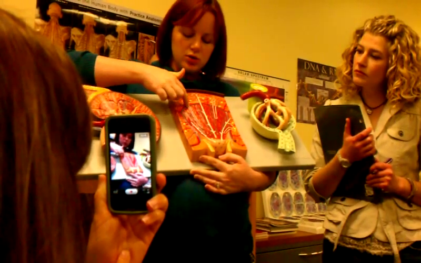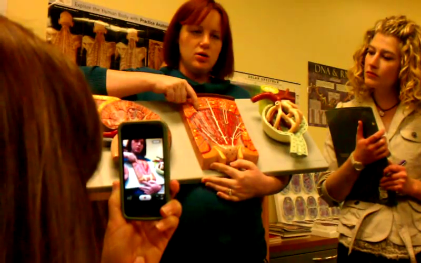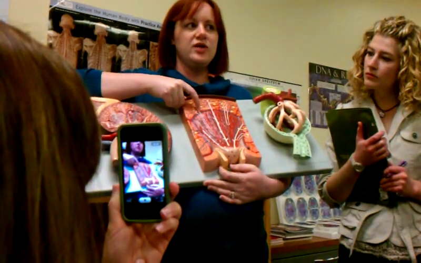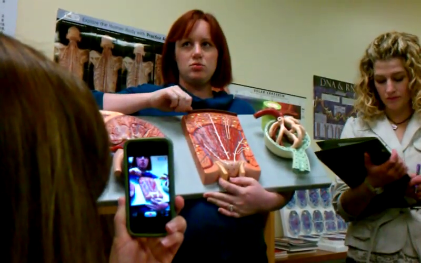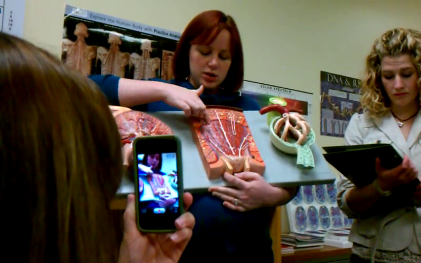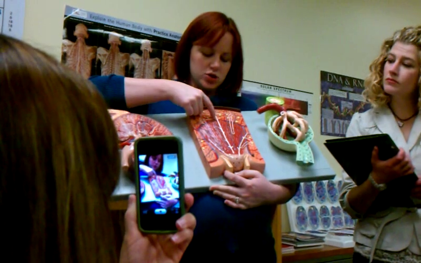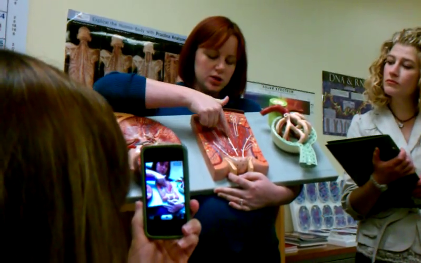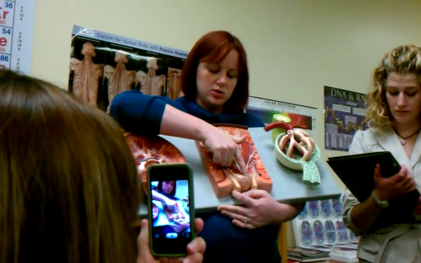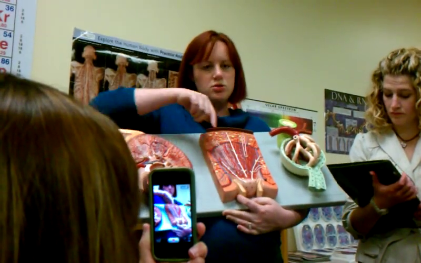Proximal convoluted tubule, descending and ascending. It's called the loop of Henle in your book. Loop of Henle, nephron loop, that's all the same thing, right? Descending limb, ascending limb. Here's the distal convoluted tubule. It goes into a collecting tubule. Here's a collecting duct. And down into the renal papilla, minor calyx, major calyx, etc.